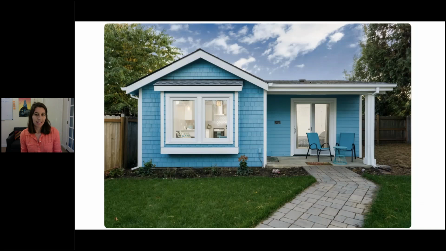So here is a legal accessory dwelling unit. I'm going to show you guys a couple. We're going to do a little tour of some of these units. And the cool thing is that there's so much you can do. There's just so much flexibility and cool things you can do on the design.